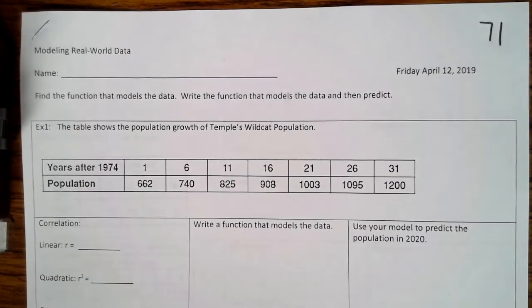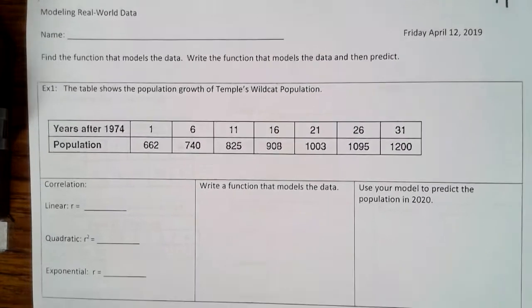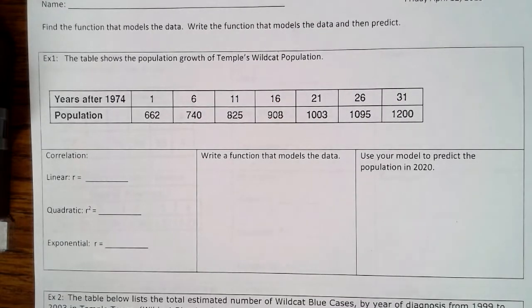Modeling real-world data. Find the function that models the data, write the function that models the data, and then predict. Example 1. The table shows the population growth of Temple Wildcat population. The first thing we're going to do is find the correlations for linear, quadratic, and exponential. We're going to use our calculator for that, okay?